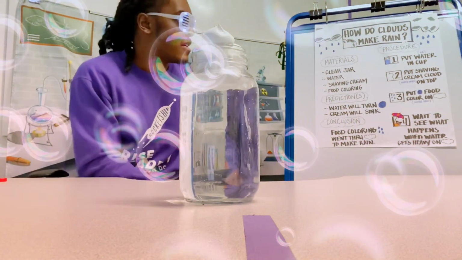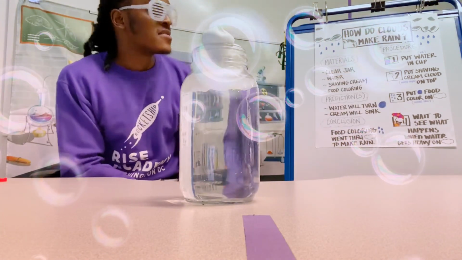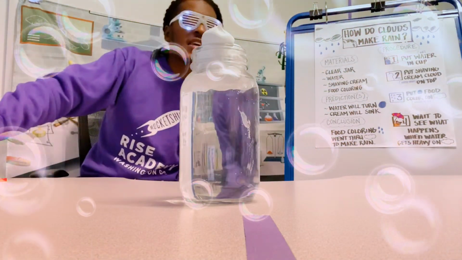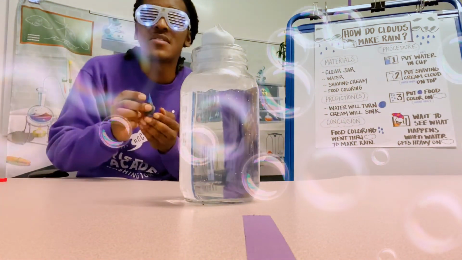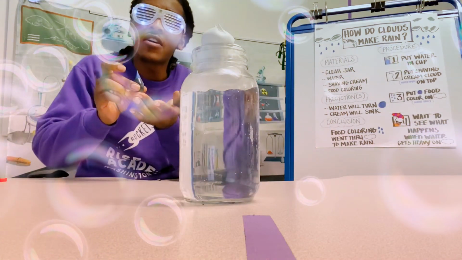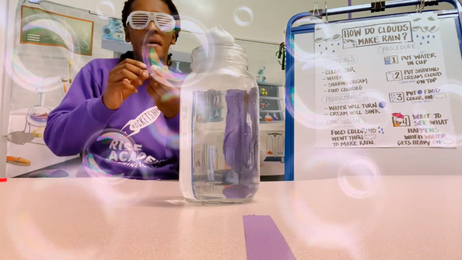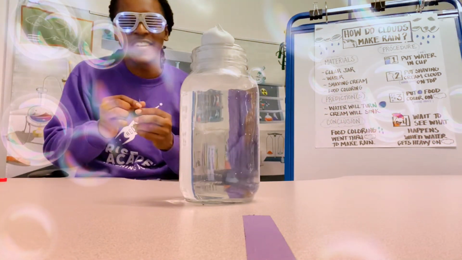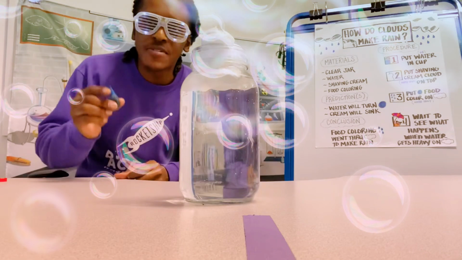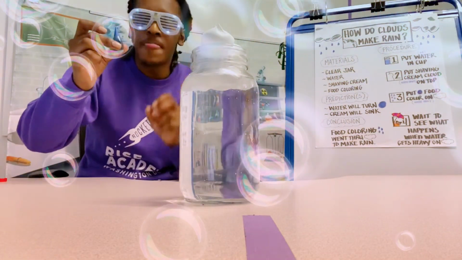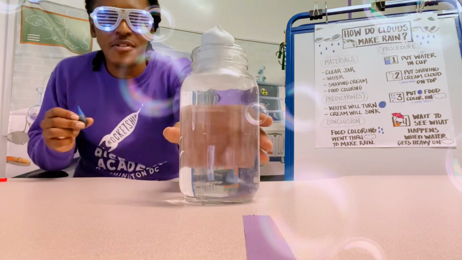Step three. Step three says that we have to use our blue food coloring, which represents our rain or water. We have to put this on top of our cloud, which would then become heavy, and then we're going to see what's going to happen. How many drops of rain or water should Mr. Sessions use for our cloud?